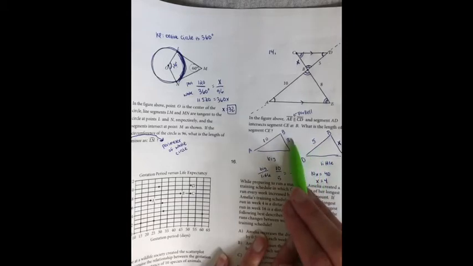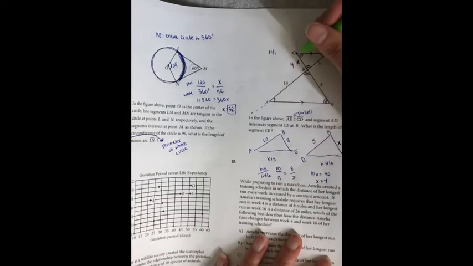You can also see that this one is double, so half of 10 is 5, so half of 8 has to be 4. So we know that this is 4, and so the whole length of C to E is 4 plus 8.